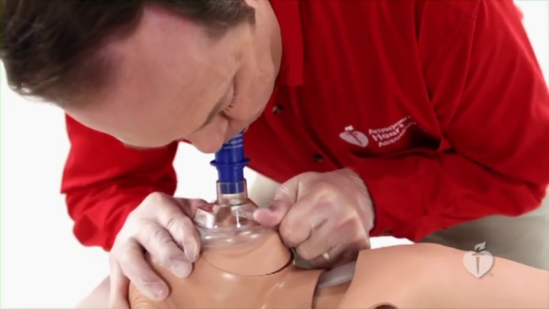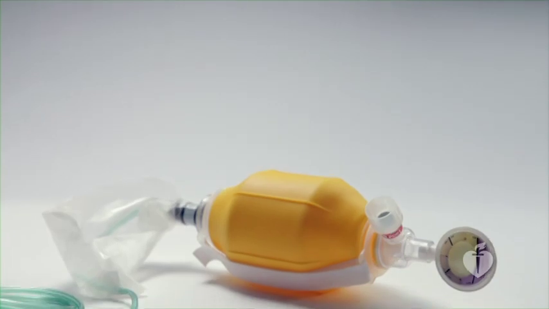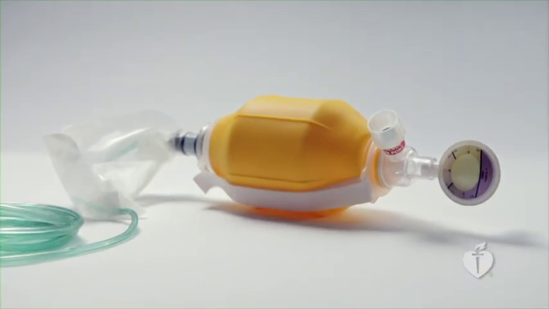During this course, for any one rescuer activity, you will be using a pocket mask. When practicing multiple rescuer scenarios, you will always use a bag mask device. Let's take a look at one rescuer child compressions and ventilations using a pocket mask. Just watch now. You'll have a chance to practice momentarily.